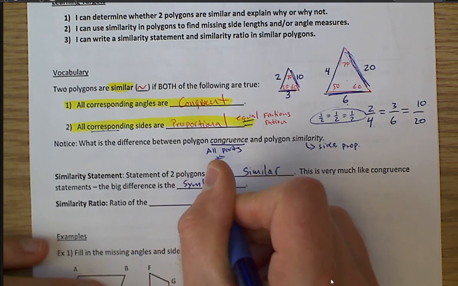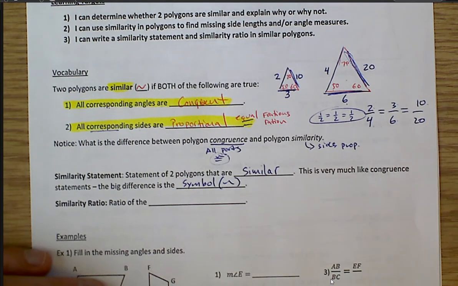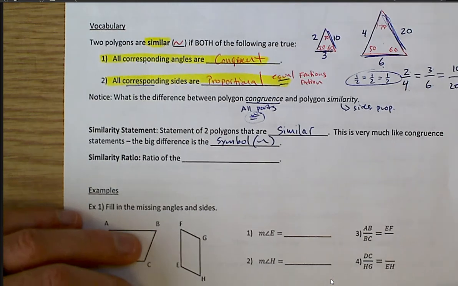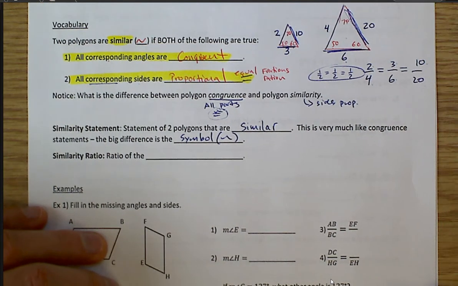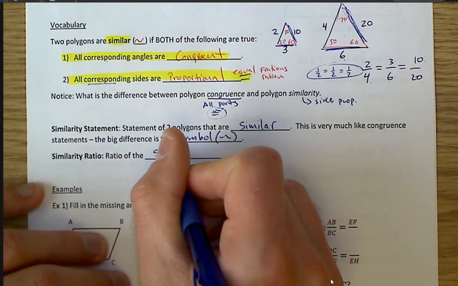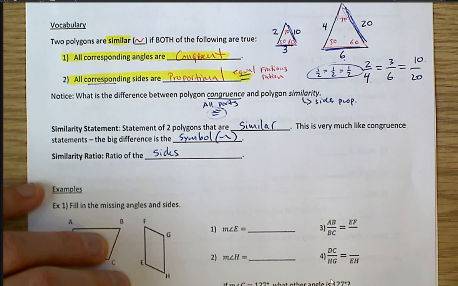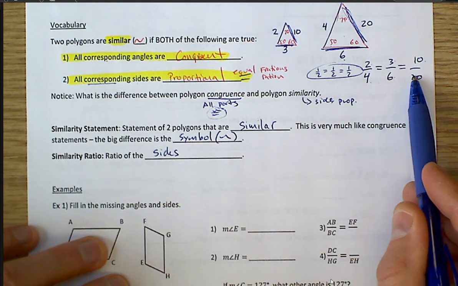Make sure that we're using this symbol in between and not using this. That means congruency, okay? The similarity ratio. We actually already, in the example that I kind of showed you, did a similarity ratio. It's a ratio of the sides, okay? And basically, it's what the sides all reduce down to. So I already did it right here.